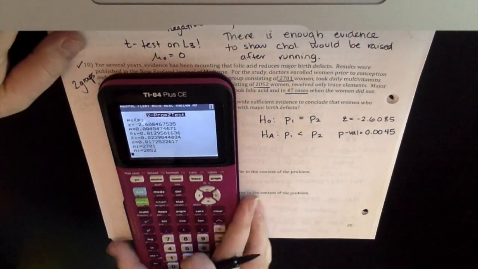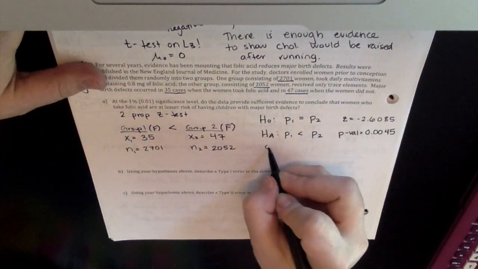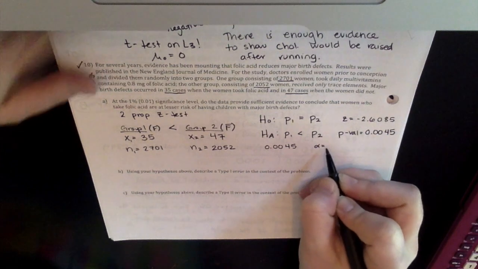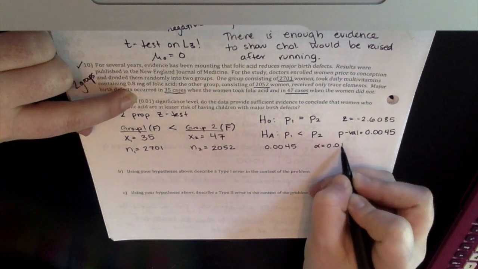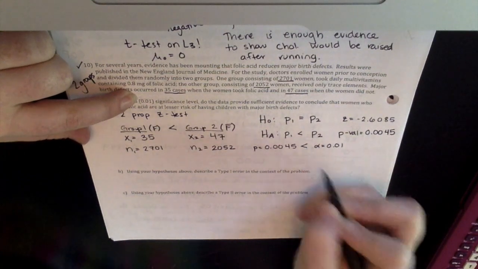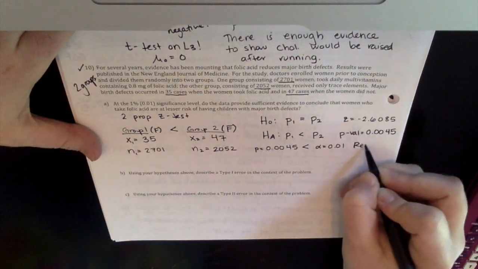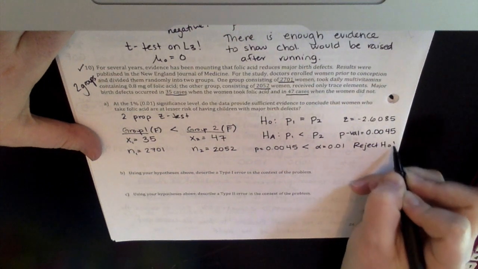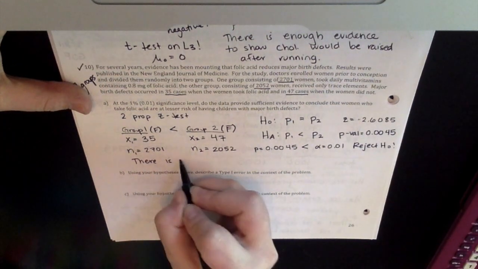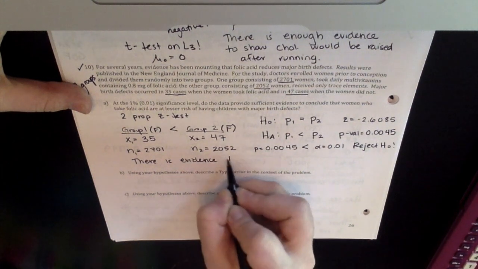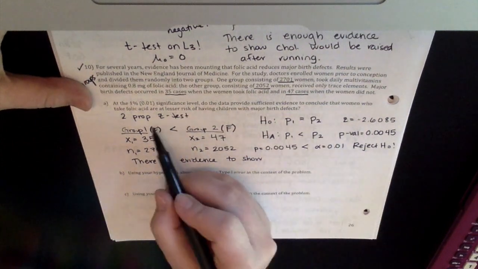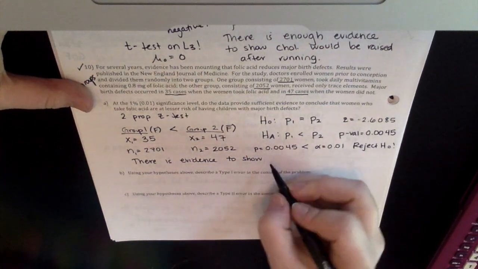So now we're comparing that p-value, 0.0045, to alpha equals 0.01. That is actually less than 0.01, so we get to reject the null. There is evidence to show women who take folic acid are at a lesser risk.